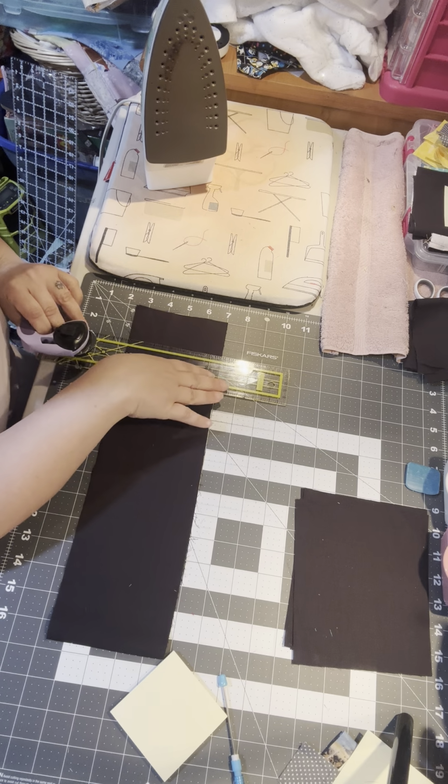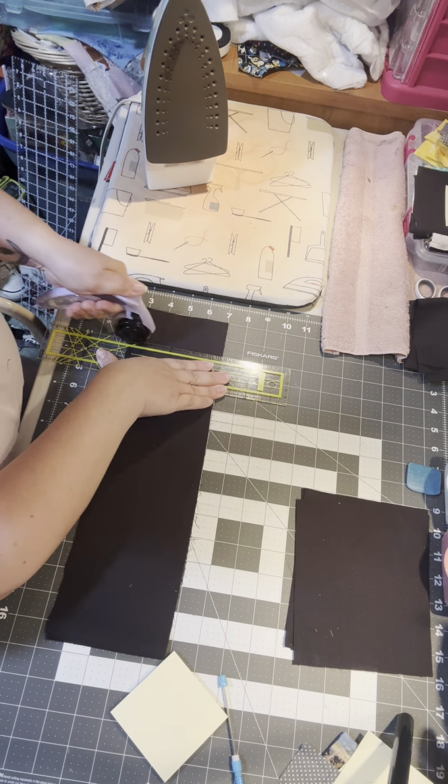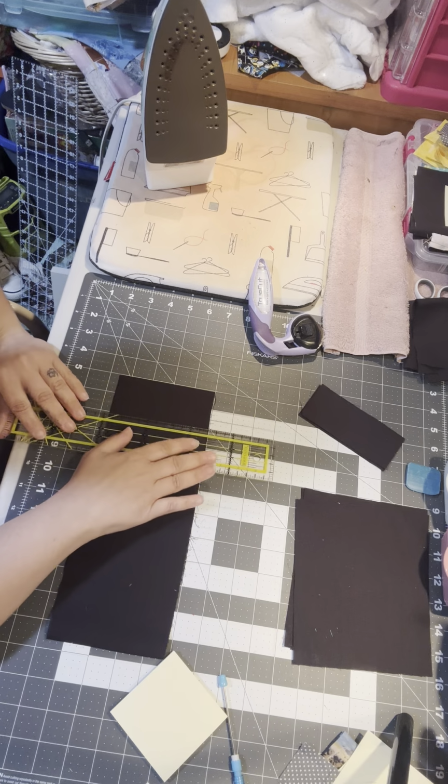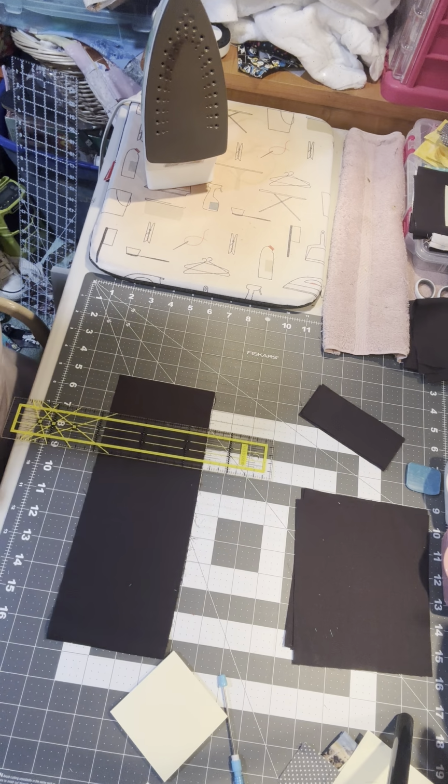I cleaned up my little area a little bit better. I feel a little bit better about it. All right, just gonna cut a couple just so I have, because I'm gonna need a whole bunch. I gotta stand up and do this. Most of my stuff I can do sitting down. 6. But for the most part, 8. Oops. 10.